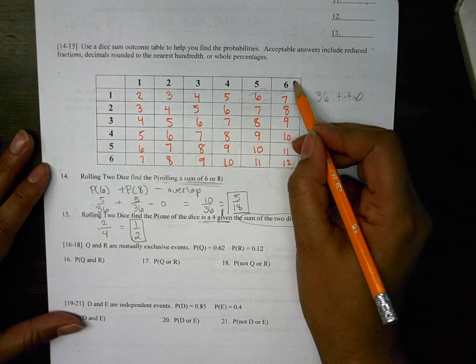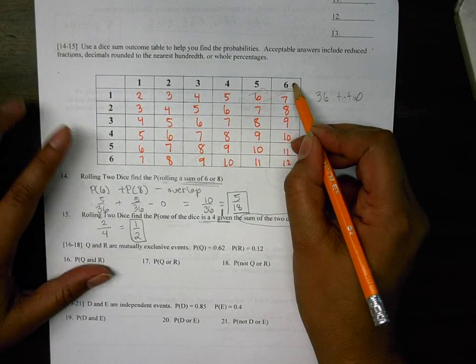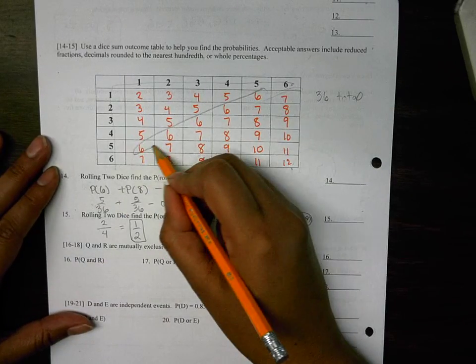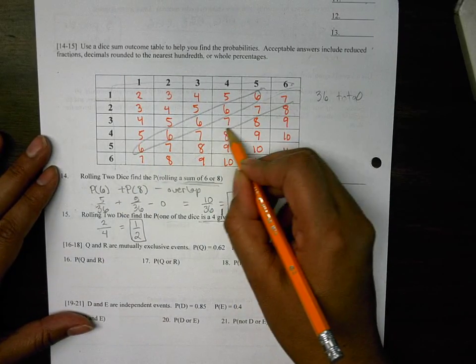When you count them, you do not count the diagonals across this way. These are not counted. Those are the original numbers. Can you zoom in, please? These are the 6s, and these are the 8s.